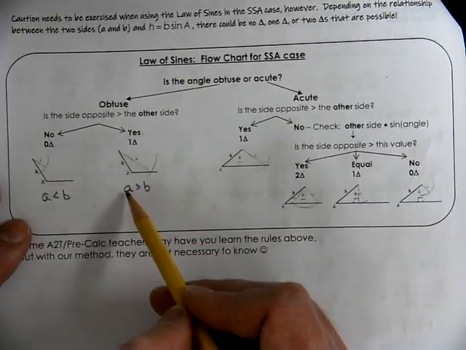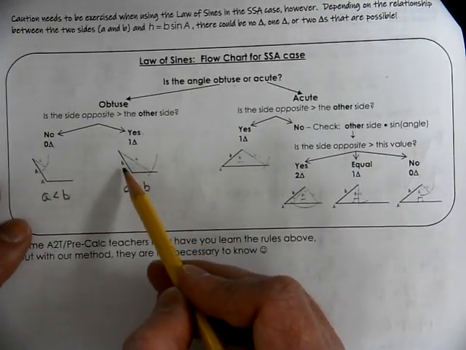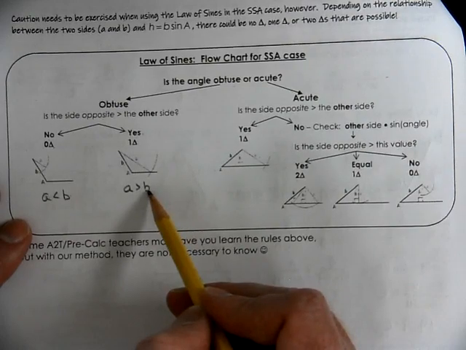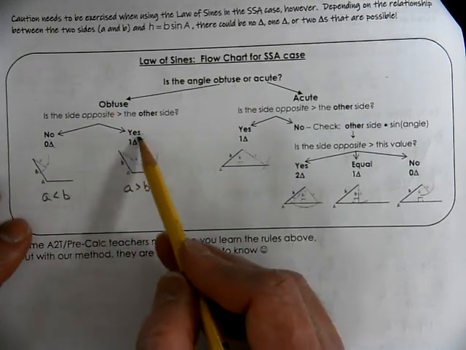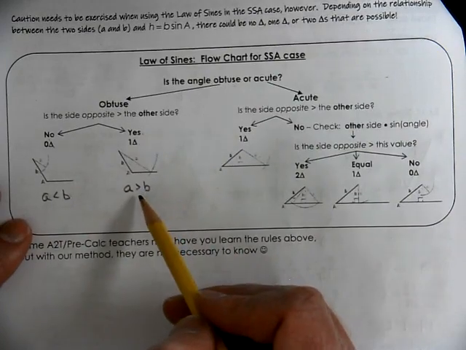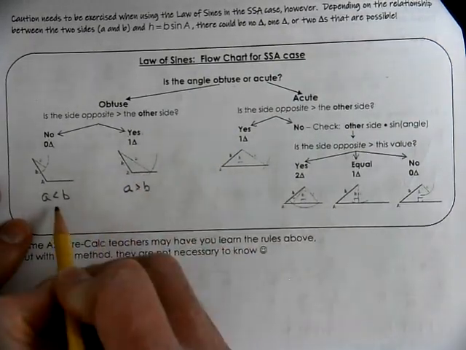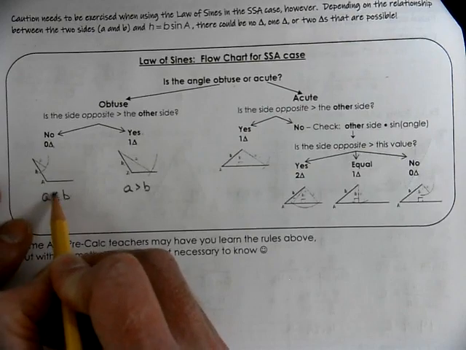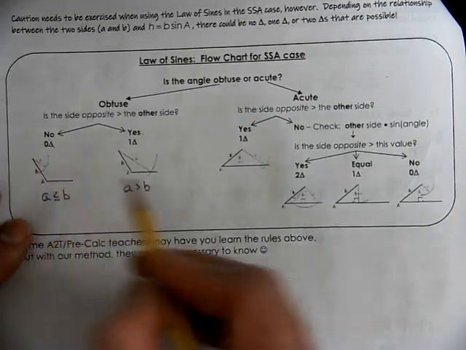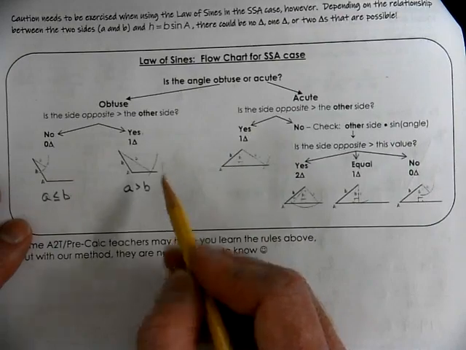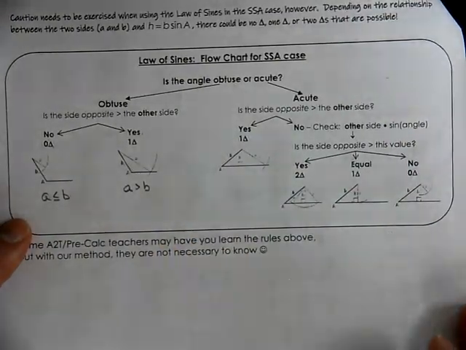Over here, if that A value is bigger than B and angle A is obtuse, then you're going to have one triangle that's formed. On this one, I guess I could even say equal. Less than or equal to would create no triangle. As long as it's greater than B, you can make one triangle out of it.